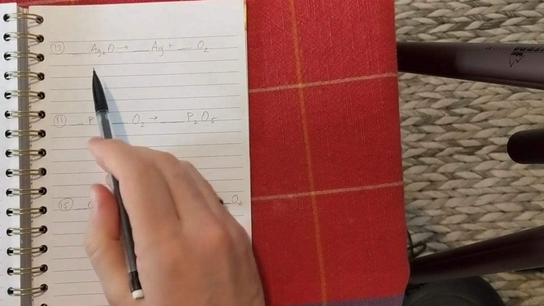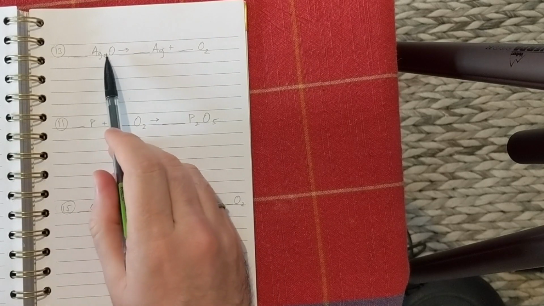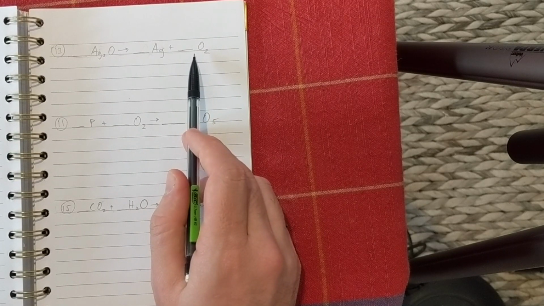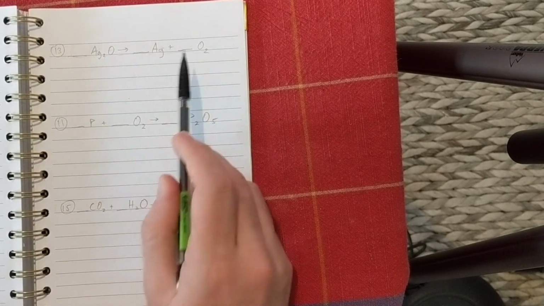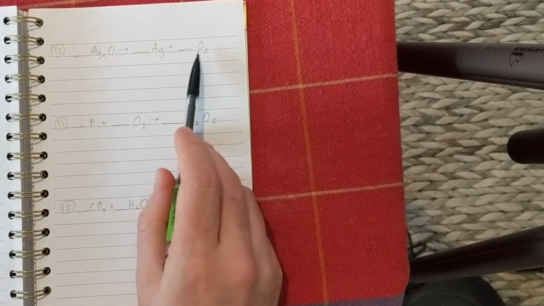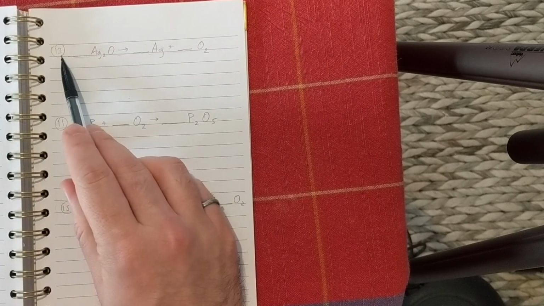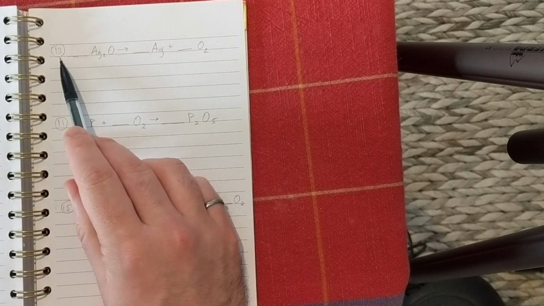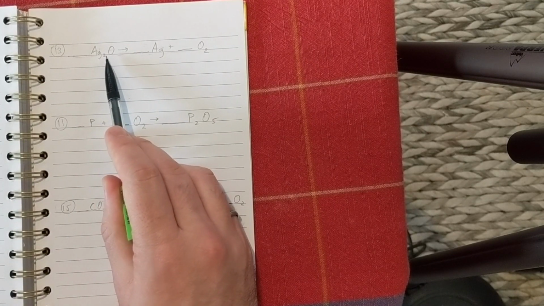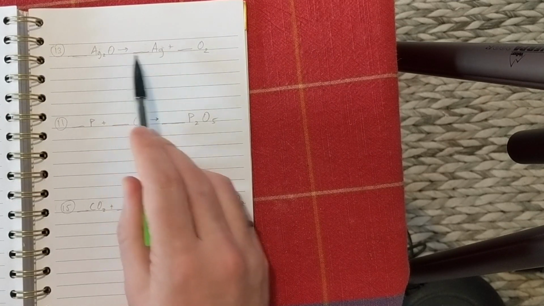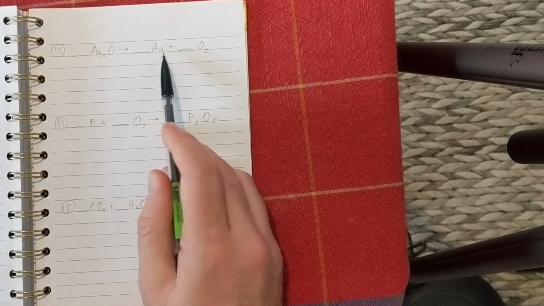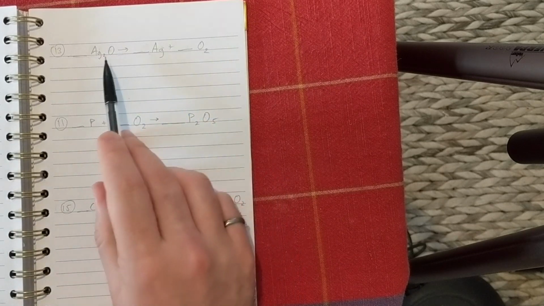So the basic idea here is when you have a chemical reaction, you have the reactants on the left side and the products on the right side. And the chemical formulas of each compound are given. For example, in number 13, which is not one of the questions you have to do, I'm using it as an example. This is silver oxide. You should know how to name that from last week. And on the right side, it's being split apart into separate parts. So we have silver by itself and we have oxygen by itself.